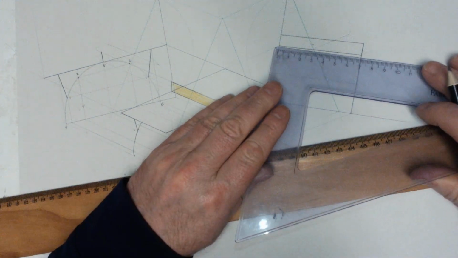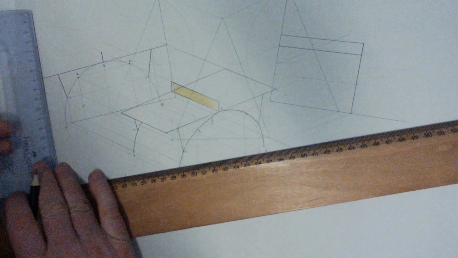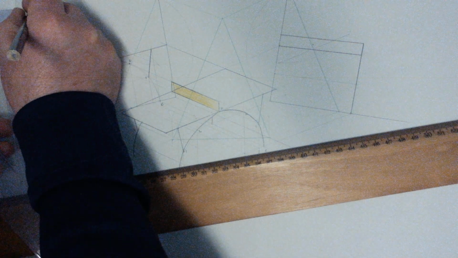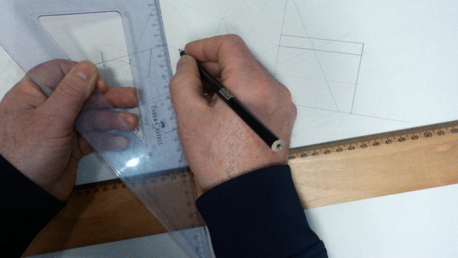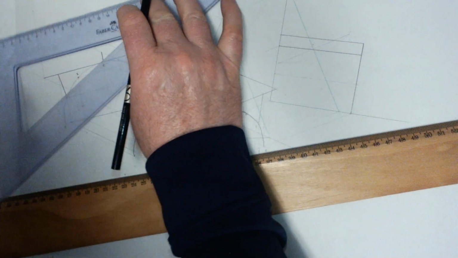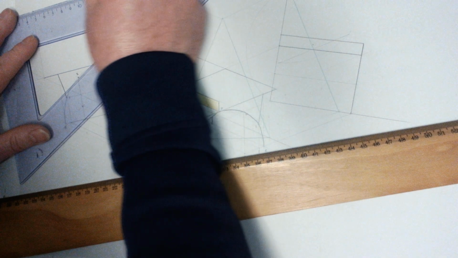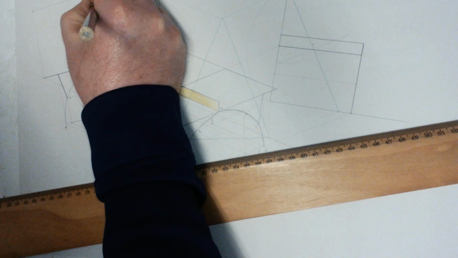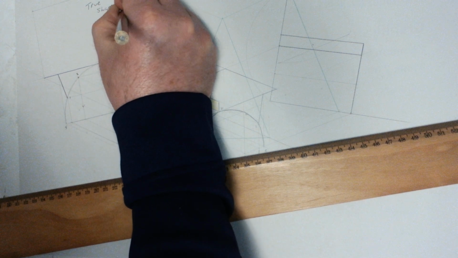So the true width of this was 70. So when I step up 70 here, and that is the true shape of the table.